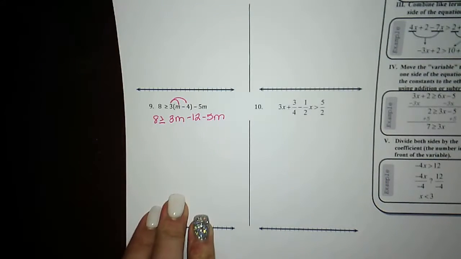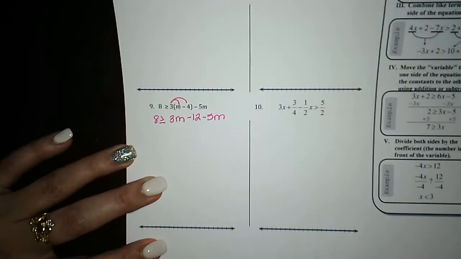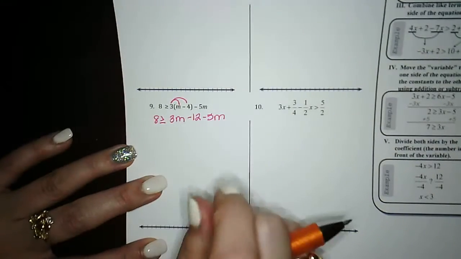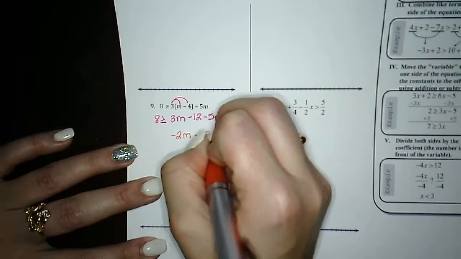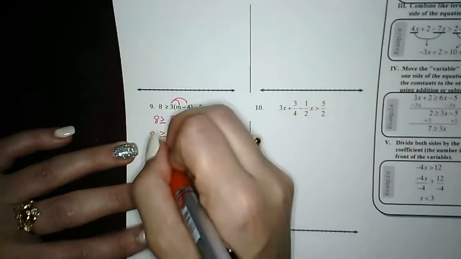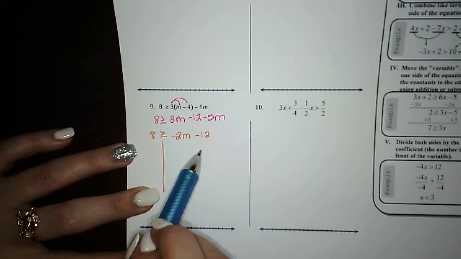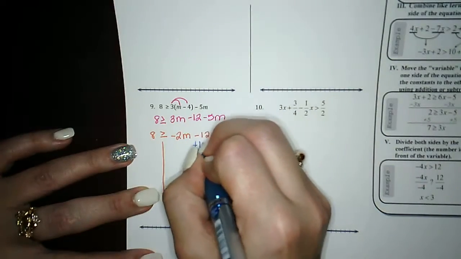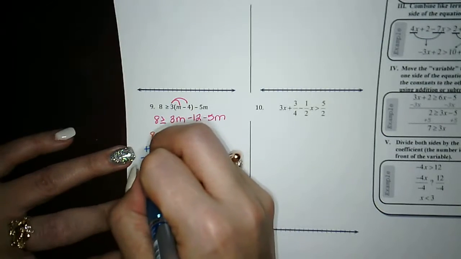Now, simplify that same side. So we want to simplify what's happening over here. So 3m minus 5m gives us a -2m. And this -12 and the 8 stay the same. Now solve. If it helps, draw a line so you remember to move everything where it goes. So what's like 8 on the other side? -12. So the inverse is to add it to both sides. 8 plus 12 is 20.